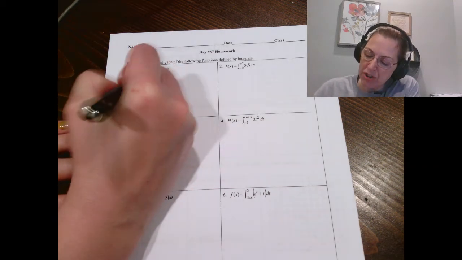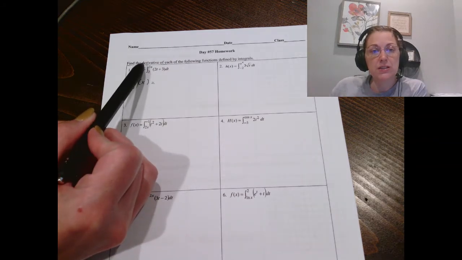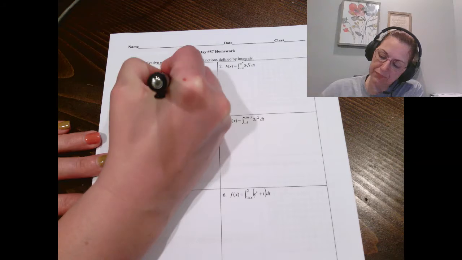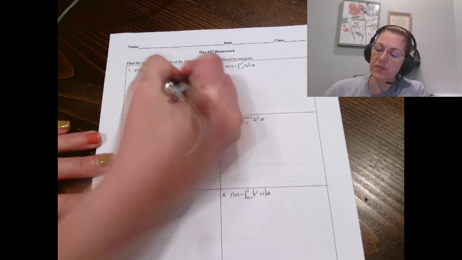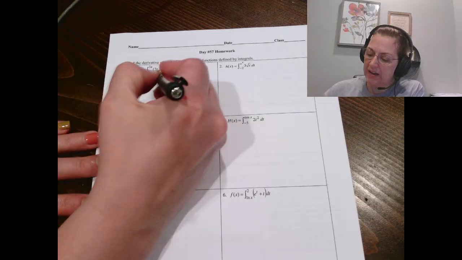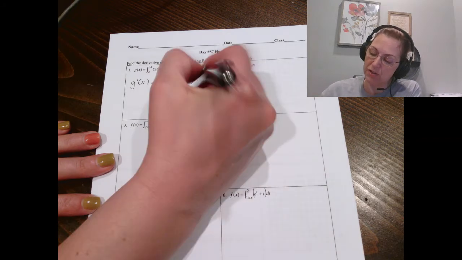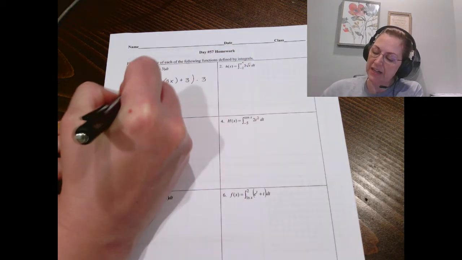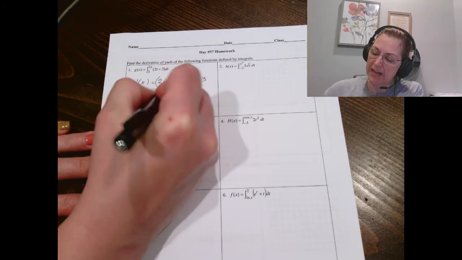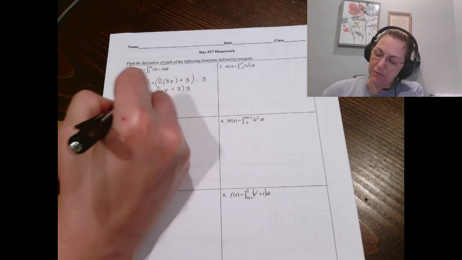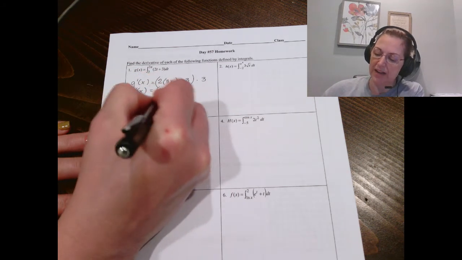If we're looking for g prime of x here, I notice that the upper bound is where my function is located. I notice the lower bound is a constant, so I'm going to substitute 3x in for t. But I'm going to make sure that I then multiply by the derivative of the bound. So the derivative of the bound here is 3. And then we just need to clean it up a little bit. That gives me 6x plus 3, and then we're going to distribute a 3 to that. That will give me 18x plus 9.